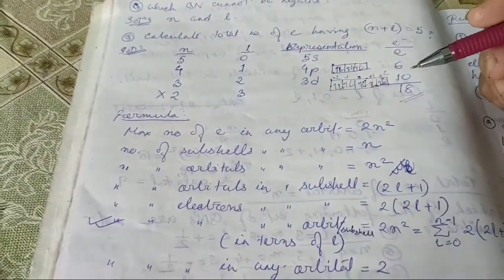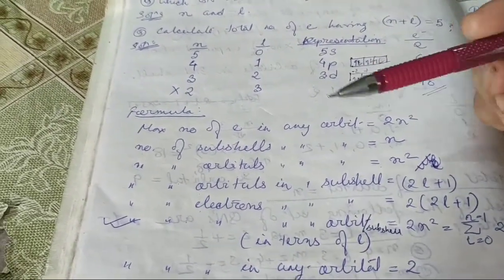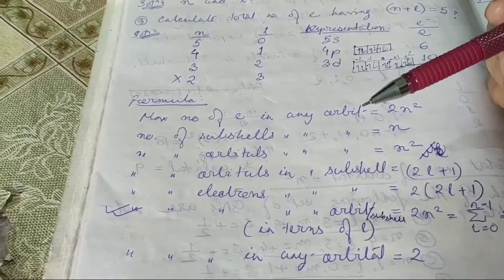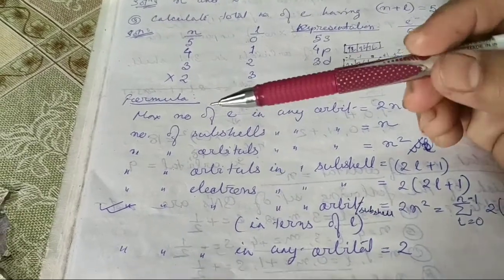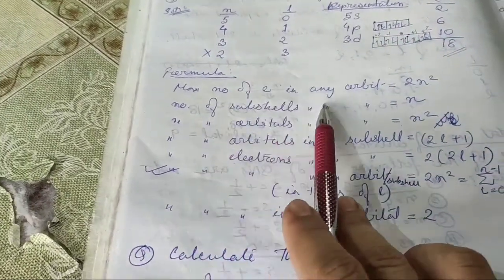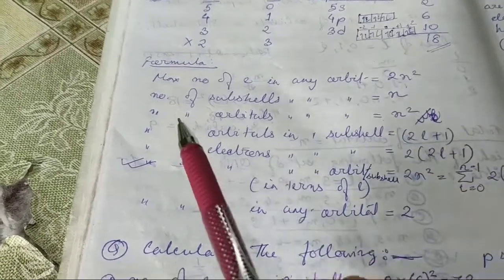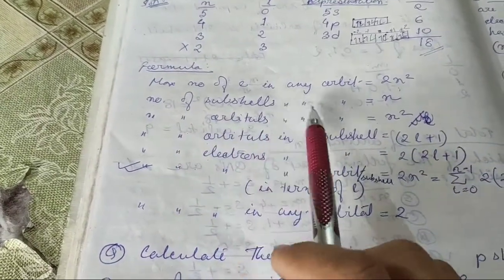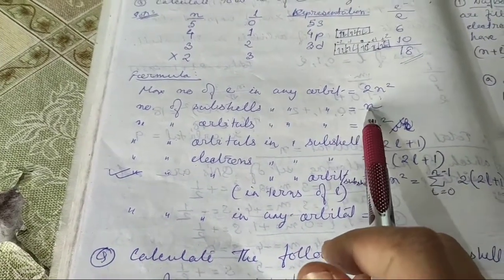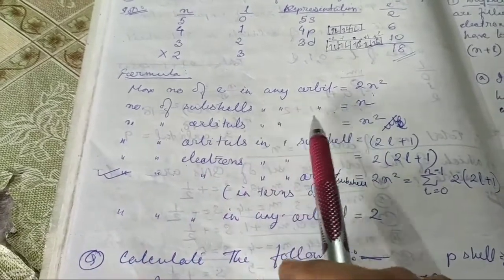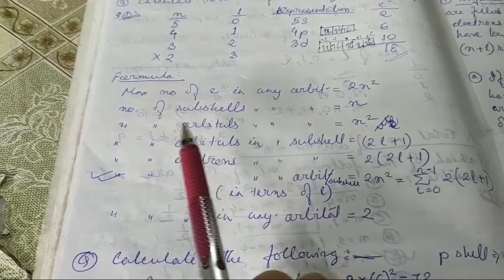So these are actually illustrations, but based on these calculations we can formulate some simple formulas from which we can directly calculate this kind of question. For example, the maximum number of electrons in any orbit is twice n square. That is the first formula we learned. The number of subshells in any orbit, subshells meaning l, will be n. The number of orbitals in any orbit will be n square. I have already shown you that in an illustration.